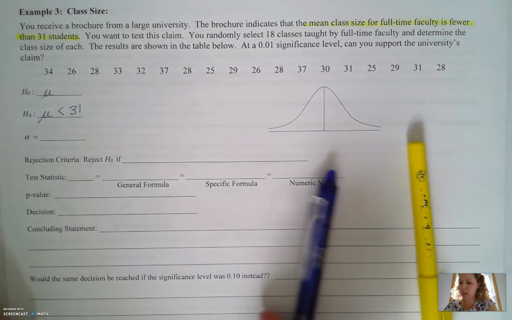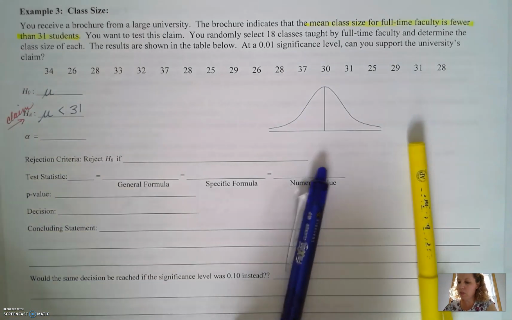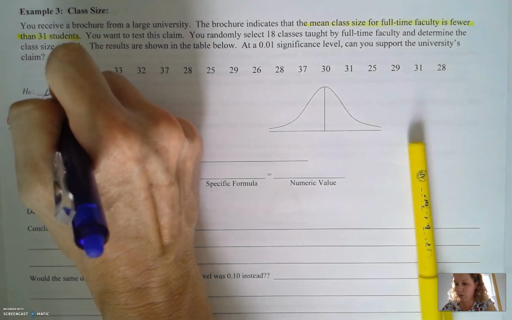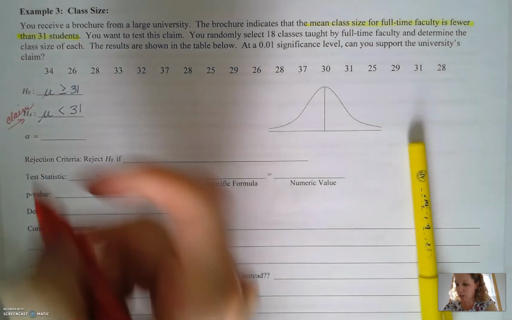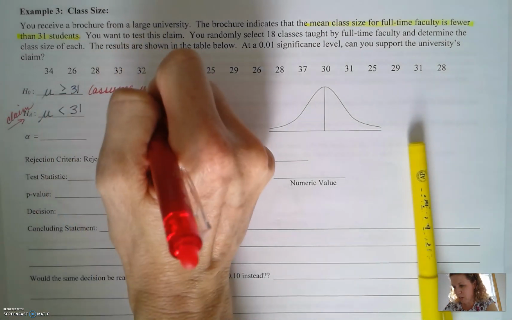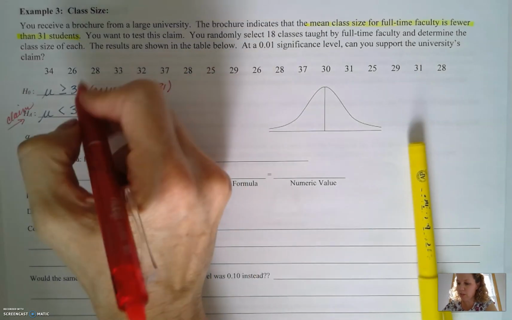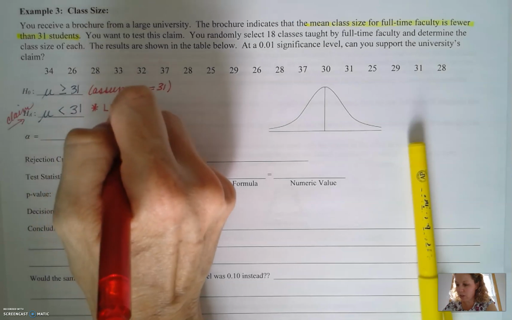It does not contain equality, and h sub a is our claim. That means h sub 0 is our complement, mu greater than or equal to 31. With our null hypothesis, we can assume the underlying claimed mean equals 31 students. Since h sub a is less than, it's a left-tailed test.